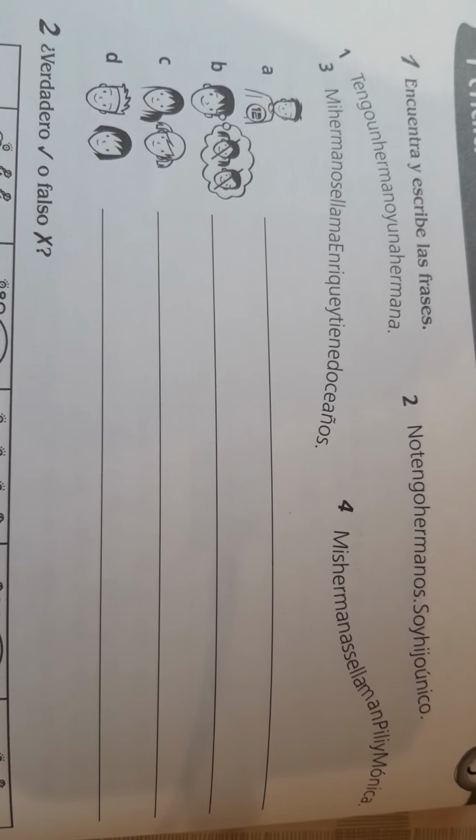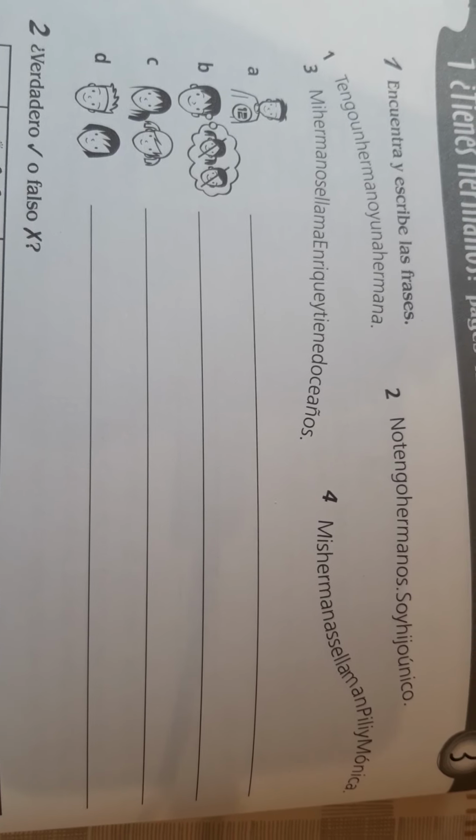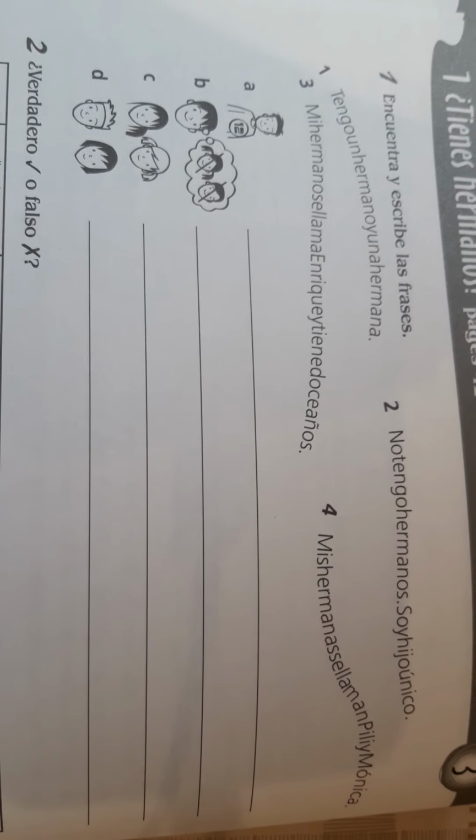I think I'm wrong. It was B was the correct one. So number 1 was, mi hermano se llama Enrique y tiene 12 años. By the way, girls, I'm not going to do the whole video again just because of that mistake. Don't worry. We all make mistakes. So A is actually, mi hermano se llama Enrique y tiene 12 años. That's it. B was the one I actually went through with you at the start.